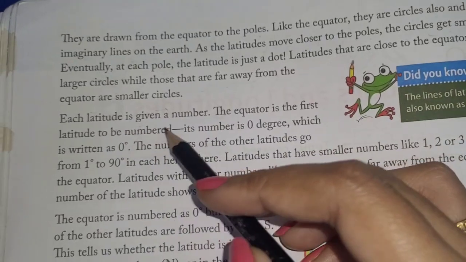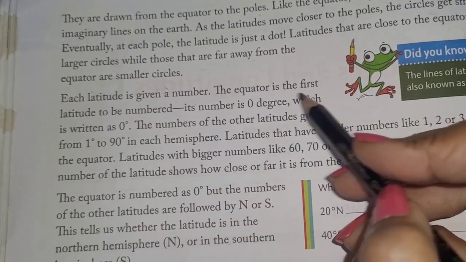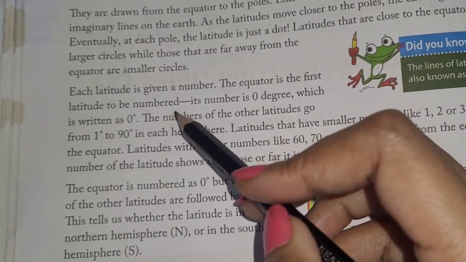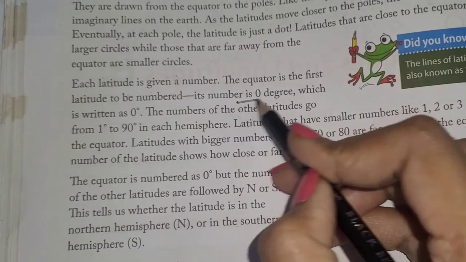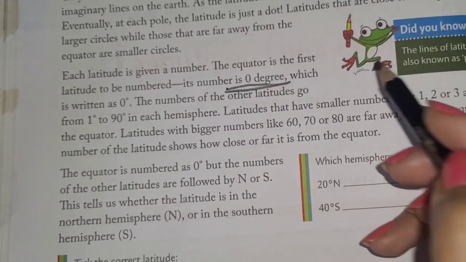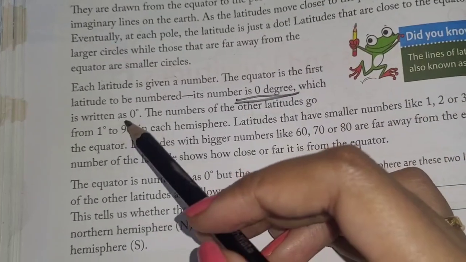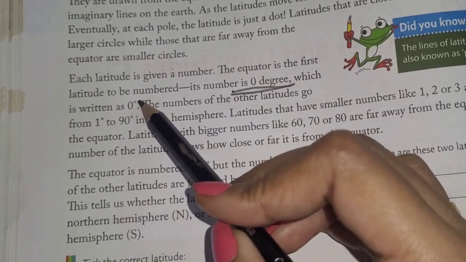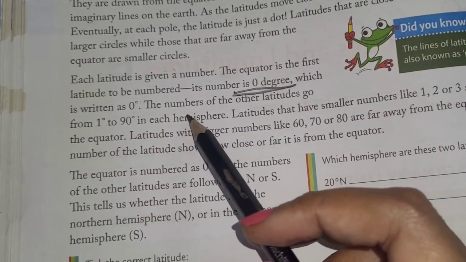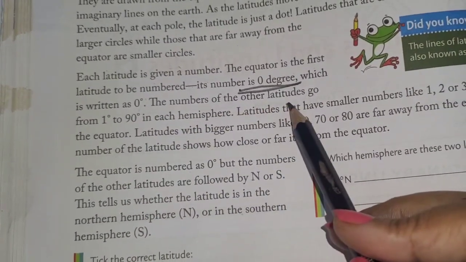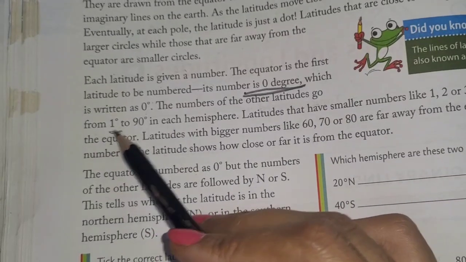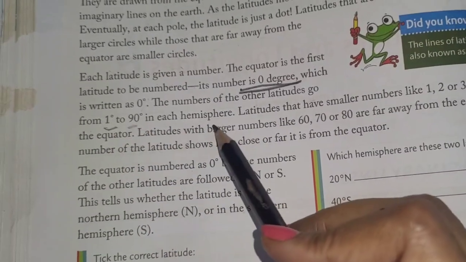Each latitude is given a number. The equator is the first latitude to be numbered. Its number is 0 degree. Equator number হচ্ছে 0 degree, which is written as the 0 এরকম গোল একটা যেটাকে ডিগ্রি বলা হয়. The numbers of the other latitudes go from 1 degree to 90 degree in each hemisphere.